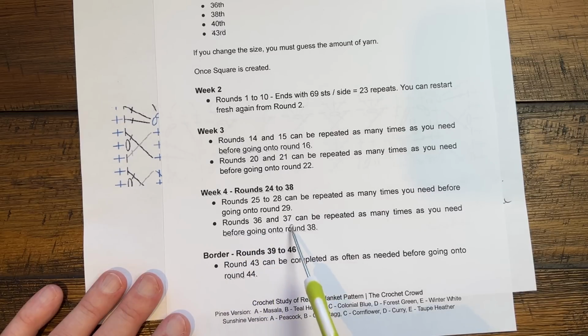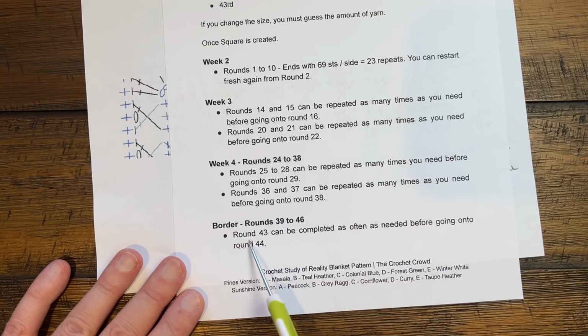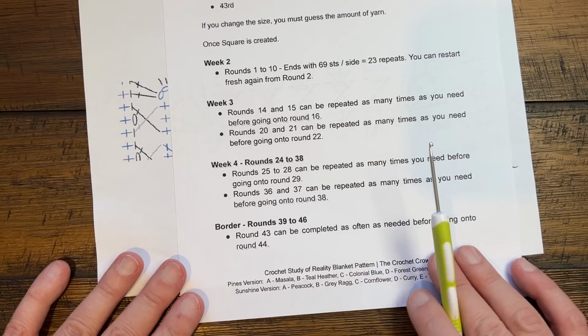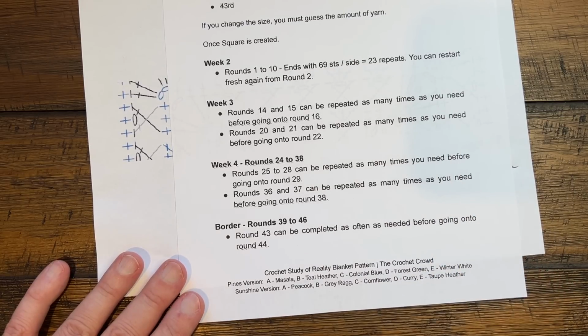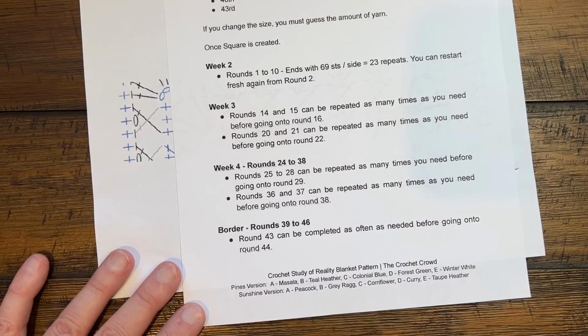Rounds number 36 and 37 can be repeated as many times as you need before moving on to number 38. So it'll always stay in balance for you. And then finally on the border round, round number 43 can be repeated as often as you need before proceeding to number 44. So we hope this is of help to you, and that's the easiest way to look at those crochet diagrams, but also I have figured that out for you as well.